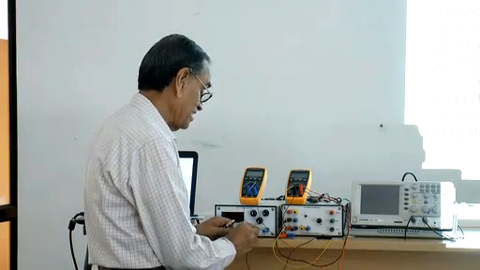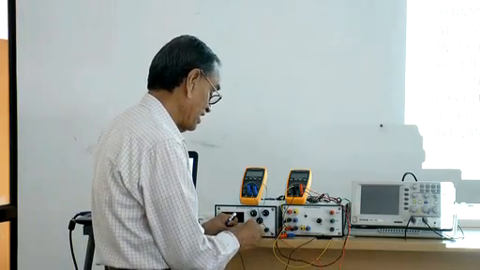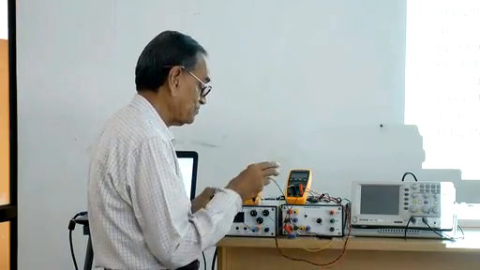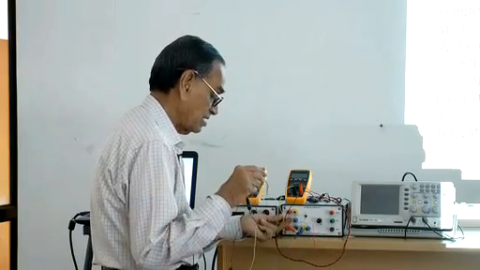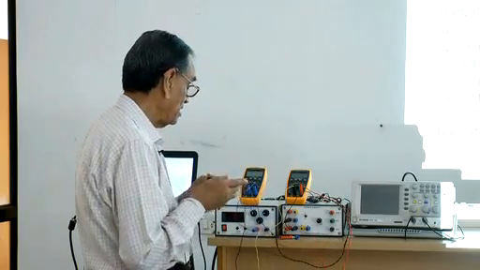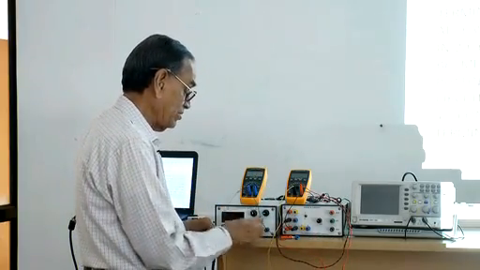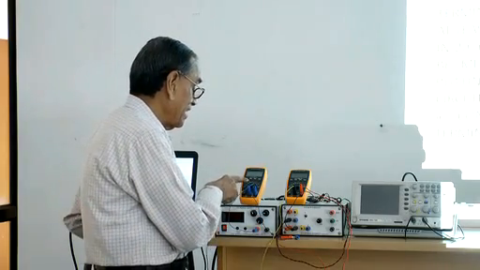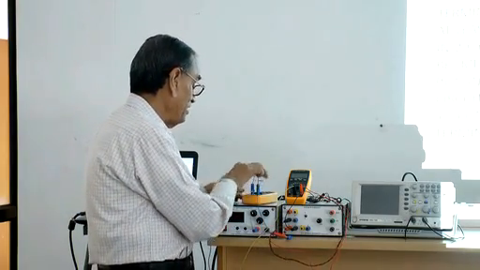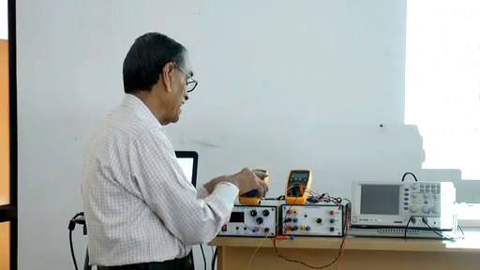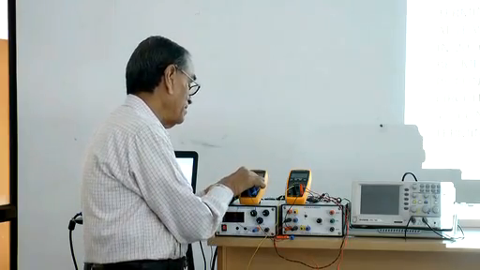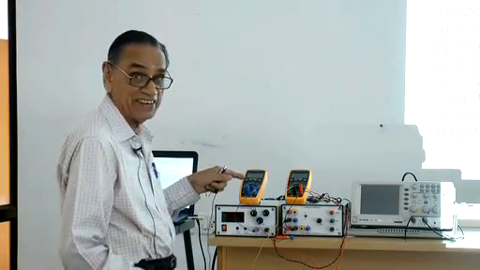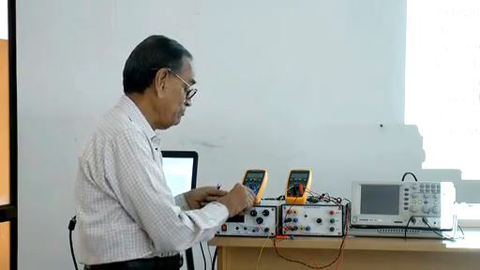We connect the positive of the DC power supply to a DMM which will measure the current in the milliampere range, DC current in milliampere range.